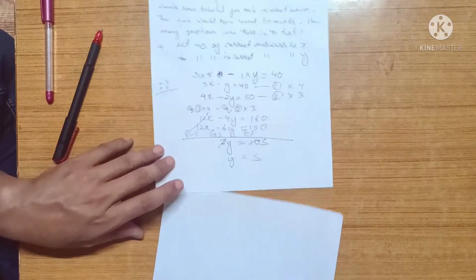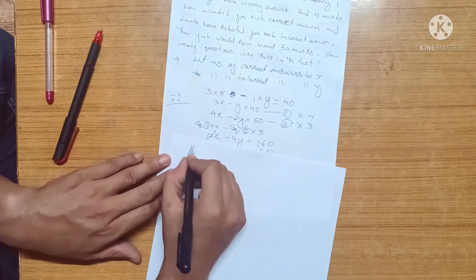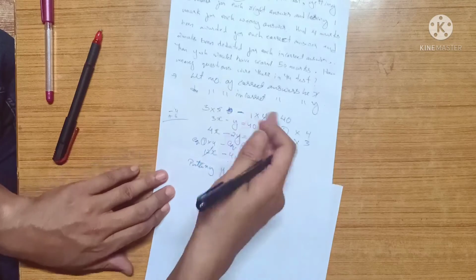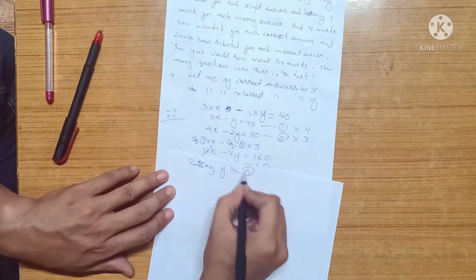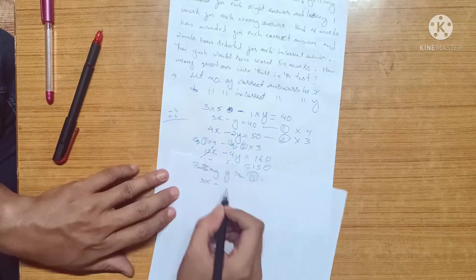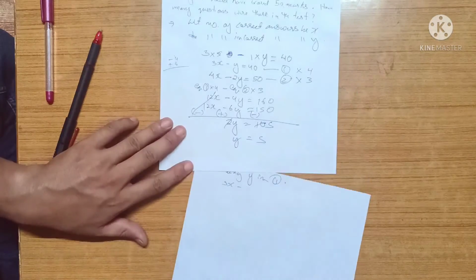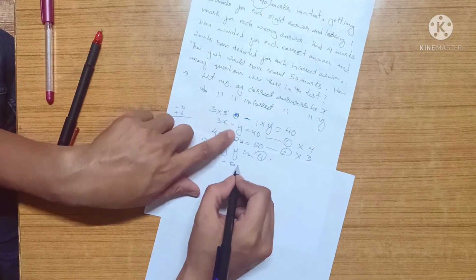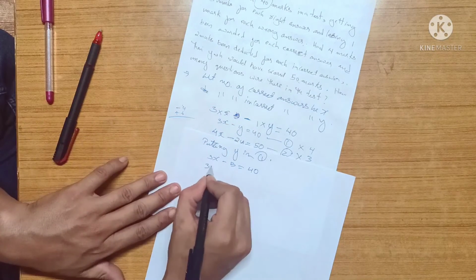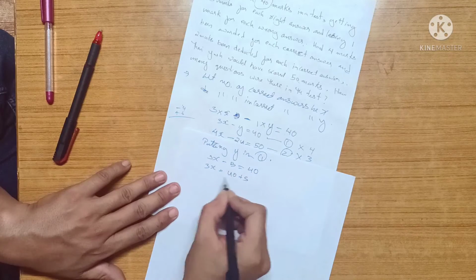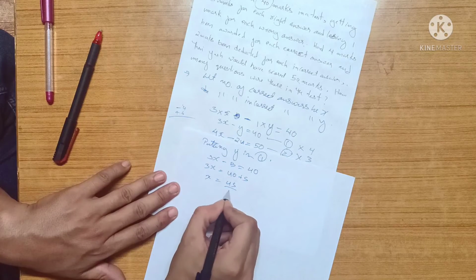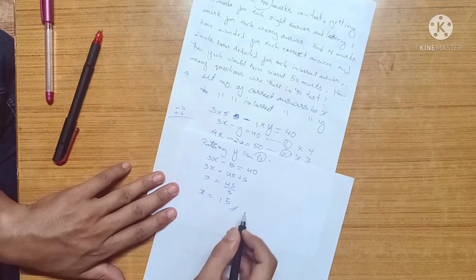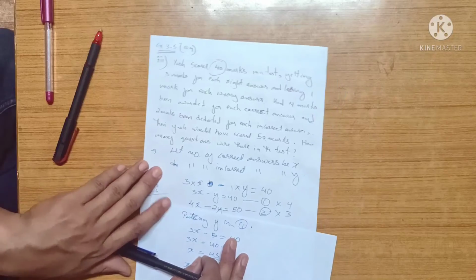So now let's find the number of correct answers. Putting y in any one, equation 1 or 2 doesn't matter, I'll just put it in 1. 3x minus y, with y being 5. So 3x minus 5 equals 40. So 3x equals 40 plus 5, x equals 45 by 3, x equals 15, so 3 5s are 15. See the question, you always have to read the question properly.